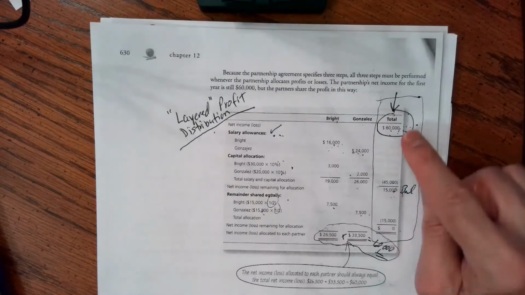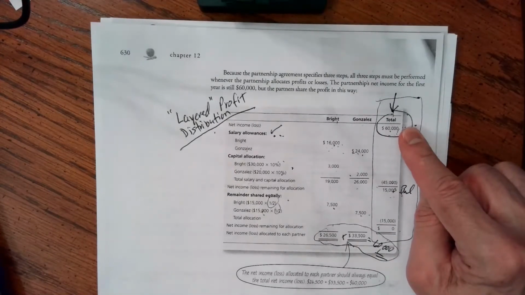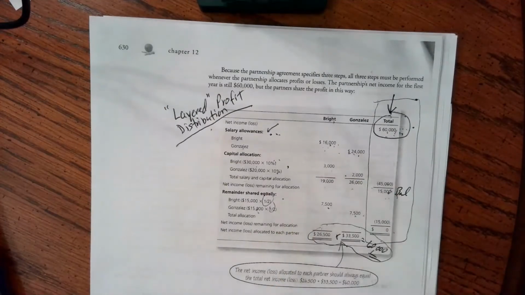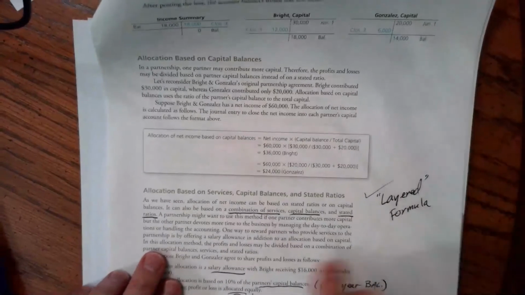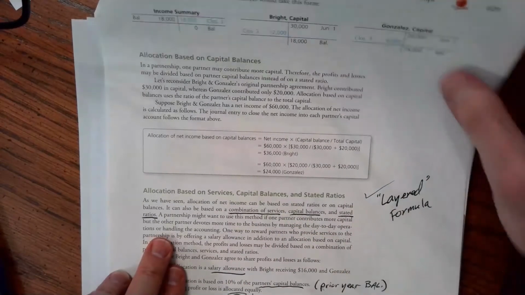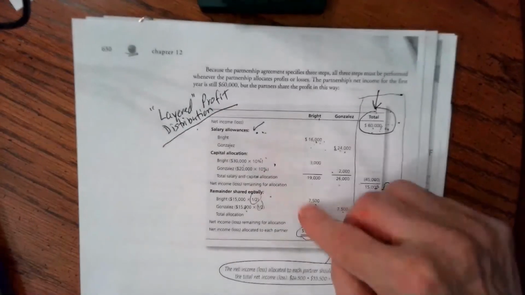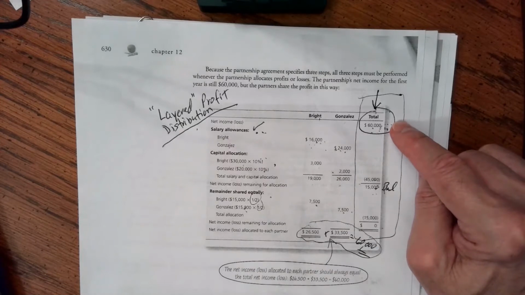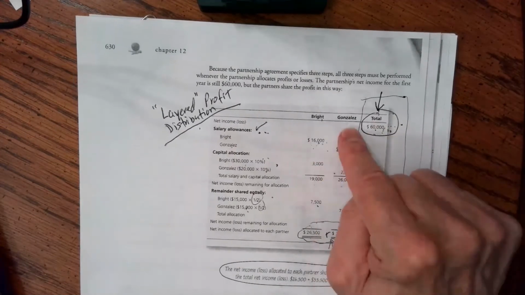Again, partnership net income is distributed however the partners agree. Normally this would be detailed in a partnership agreement. And we've gone through a very complicated formula using 3 factors, a layered formula applied in sequence to distribute the partnership net income for the year to the 2 partners.